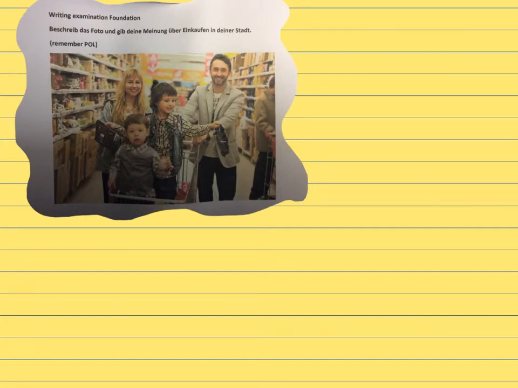I'm going to show you how to do a foundation task 1 writing examination. Now this is worth 12 marks and I'm sure that everybody will want to get 12 marks on this. So 12 marks. 6 of those marks are for making sure you cover certain things and the other 6 marks are for the quality of your writing.